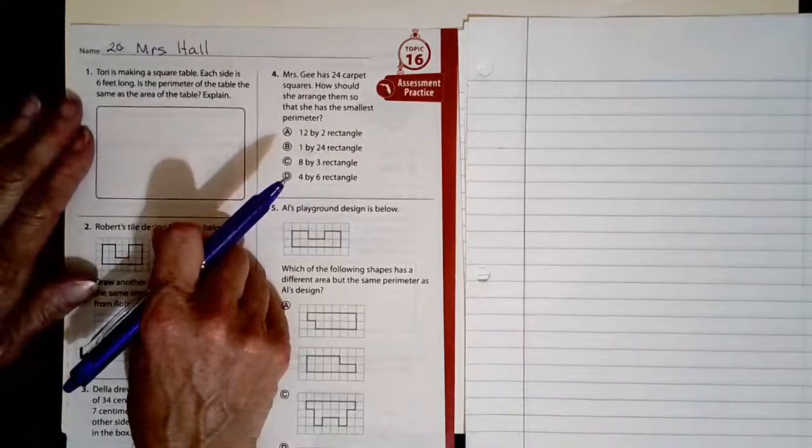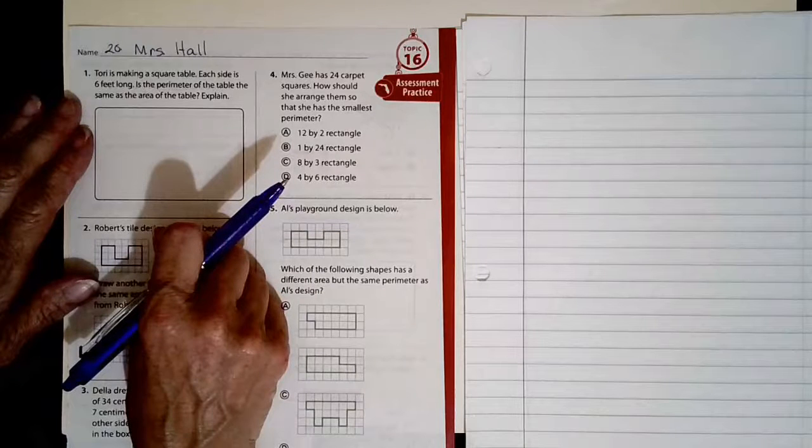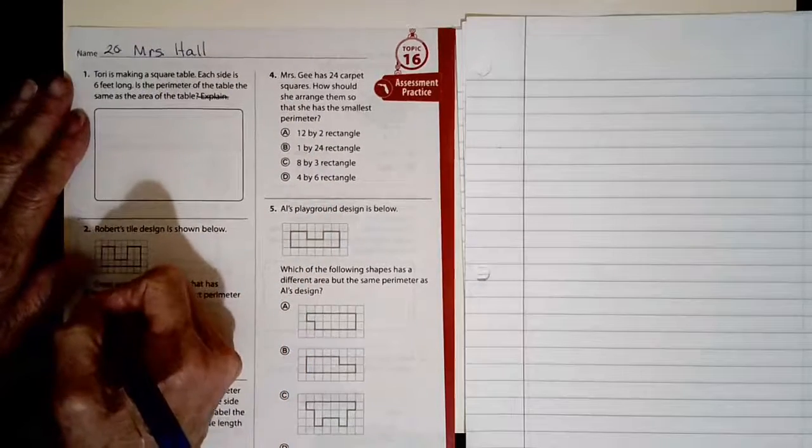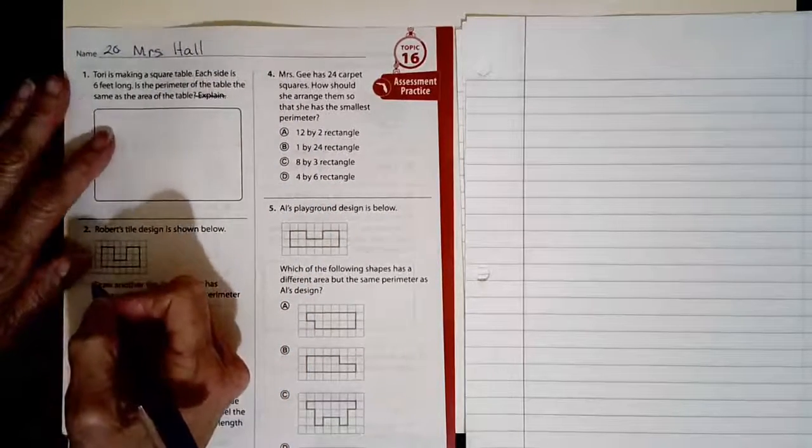Let's read the first one. Tori is making a square table. Each side is 6 feet long. Is the perimeter of the table the same as the area of the table? And we can just cross through the explain part because we're going to draw our picture right now.